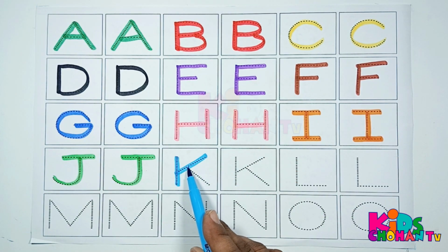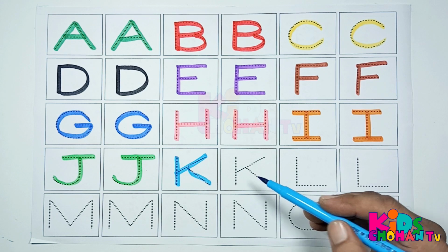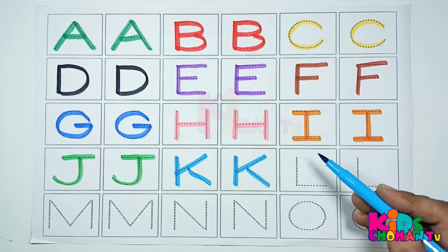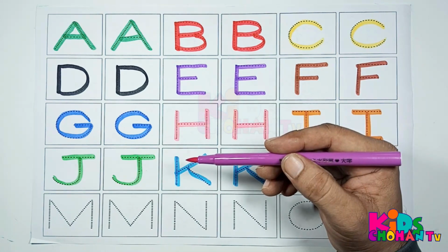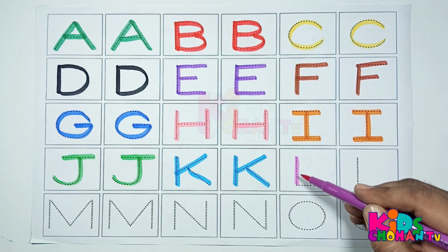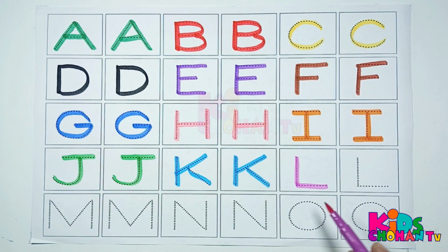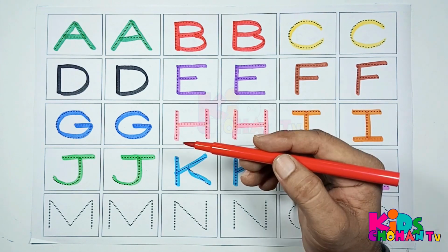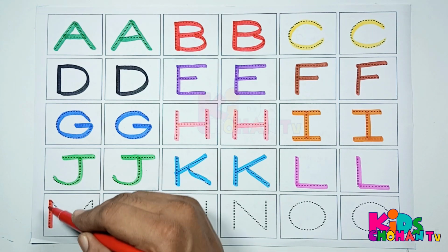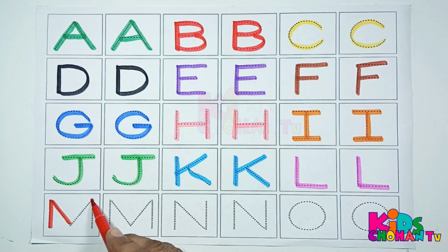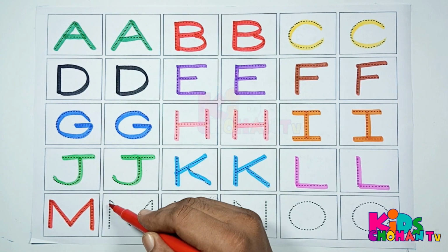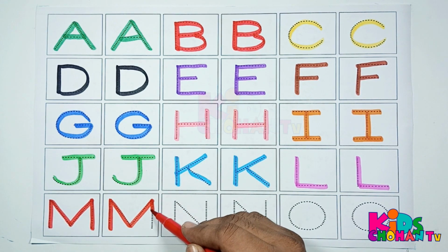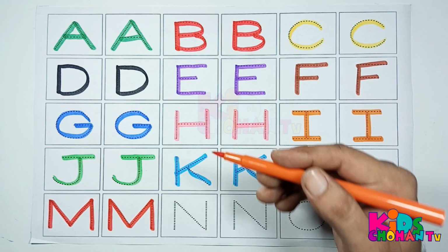K. K for kangaroo, purple color. L. L for lion, red color. M. M for monkey, orange color.